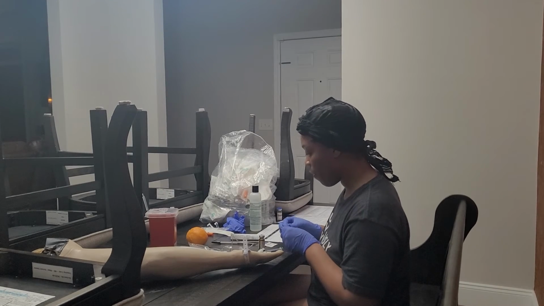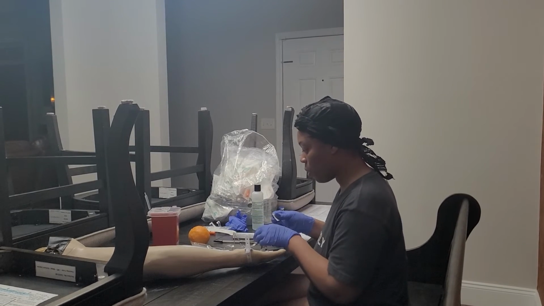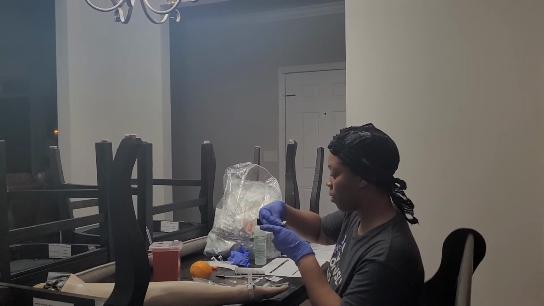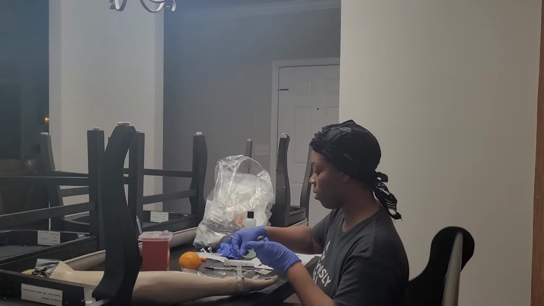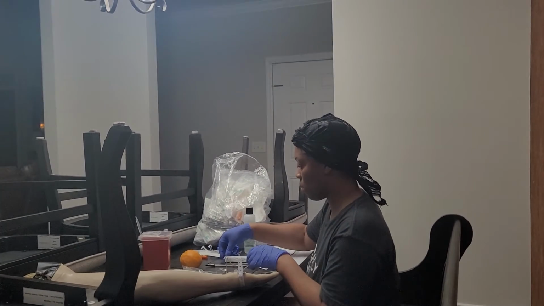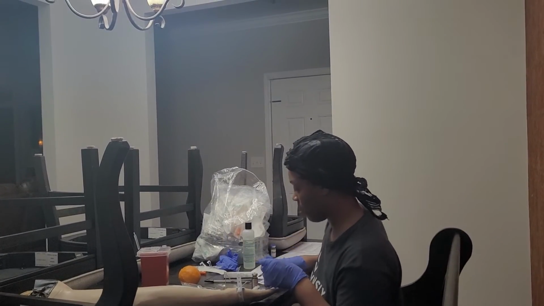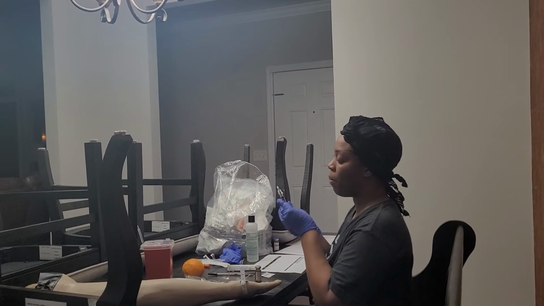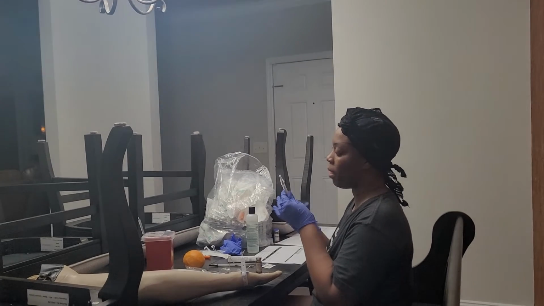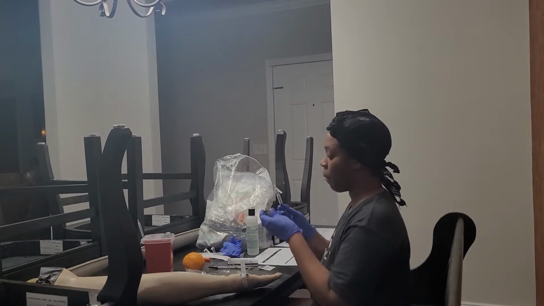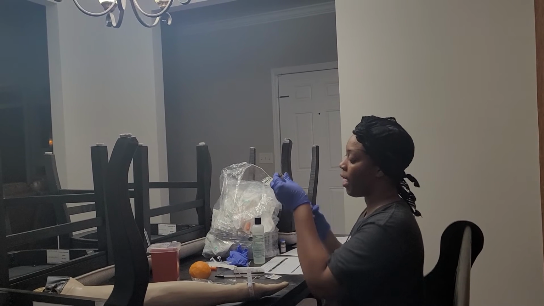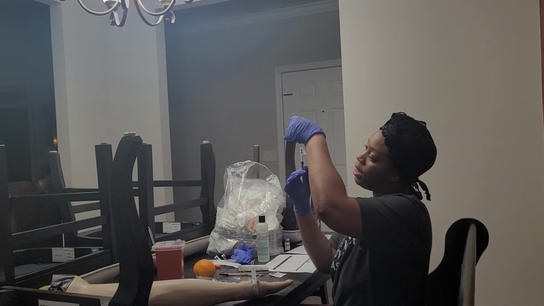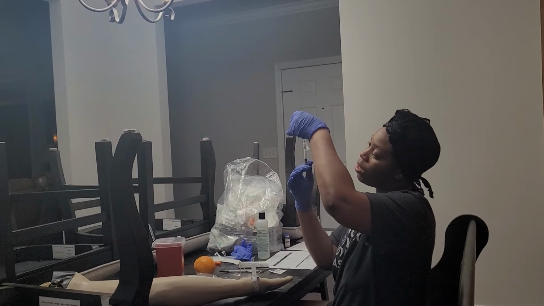So the first thing that I'm going to do is clean off the top here. I'm going to pull back to 2 mLs. I'm going to put 2 mLs of air, and then I'm drawing back very easily to 2 mLs.